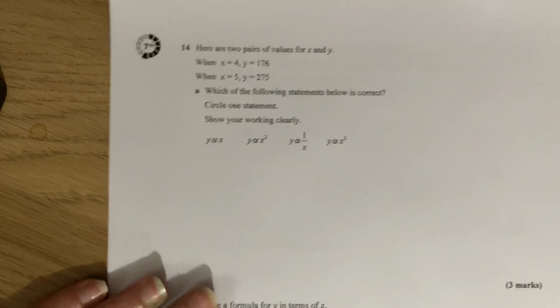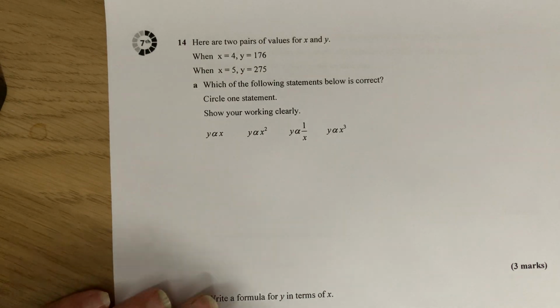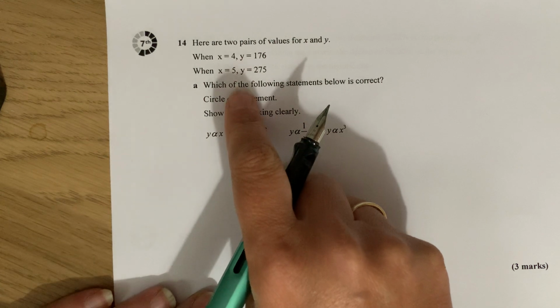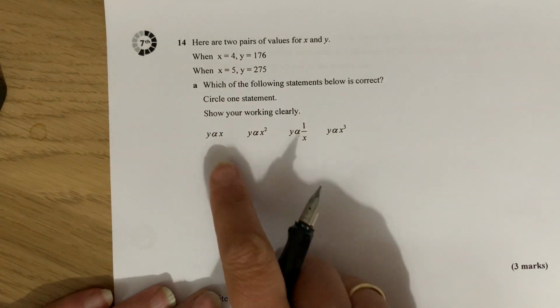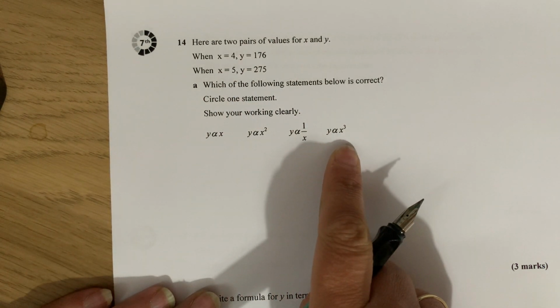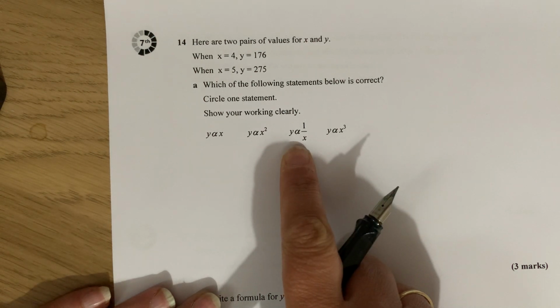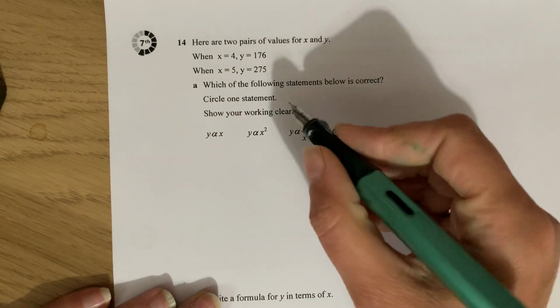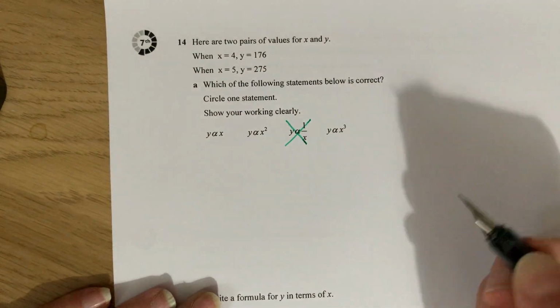Okay, this is a common question I keep seeing every year on the papers, so it's important that you get it done. You've got two sets of values, and you have to know how proportional they are. Now you've got 4 options. The one I can see straight away that it's not is inversely proportional, because x has increased and y has increased, so it's not that one. I don't need to worry about that one.